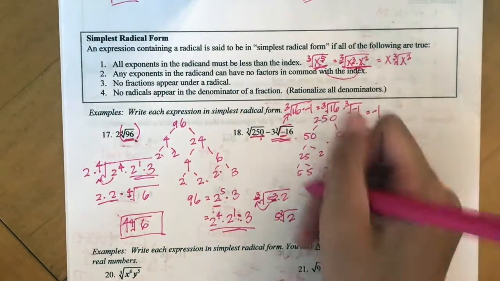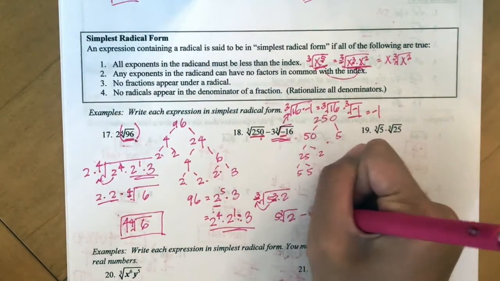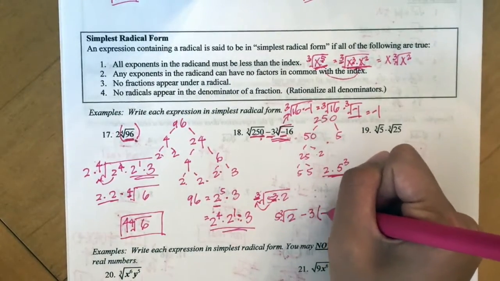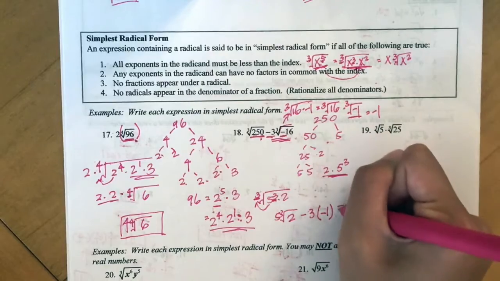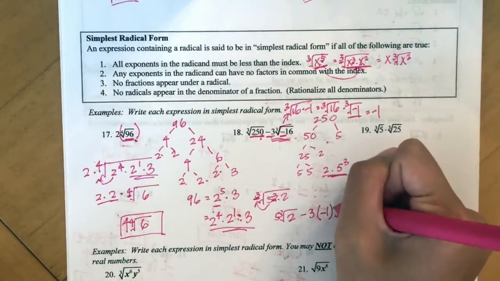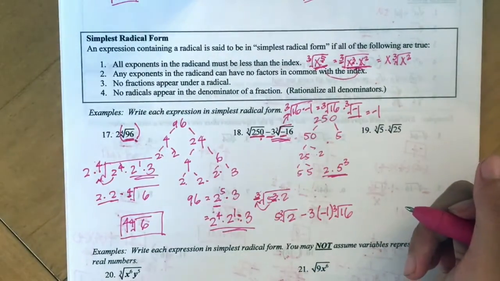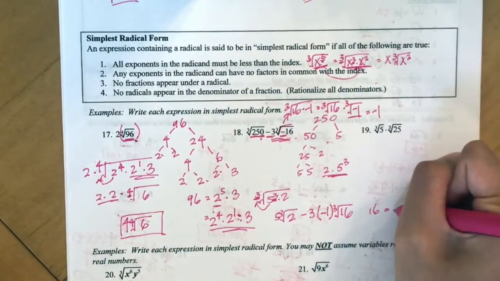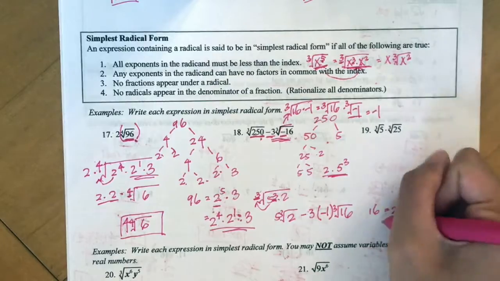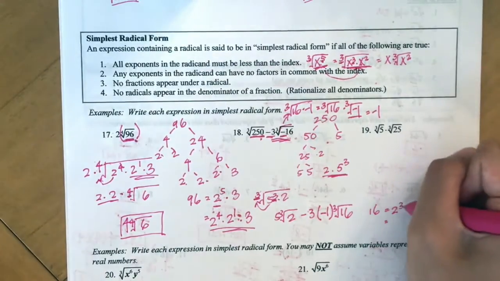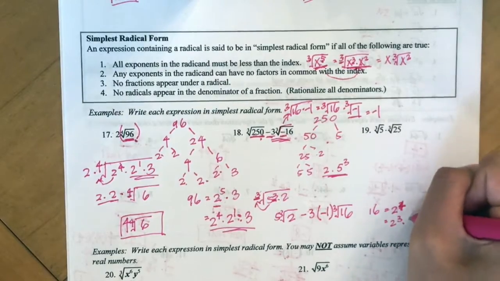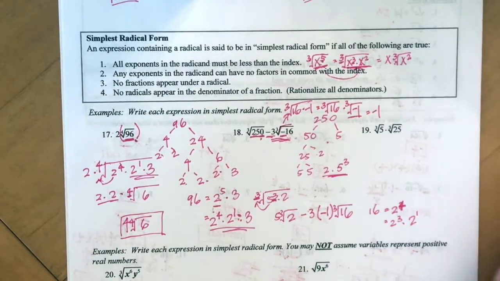So what we can do is we have minus 3 here, and then also multiply it by negative 1, and then cube root of 16. Okay? And if we factor 16, it's 2 to the 4th, or we can say 2 to the 3rd times 2 to the 1st.